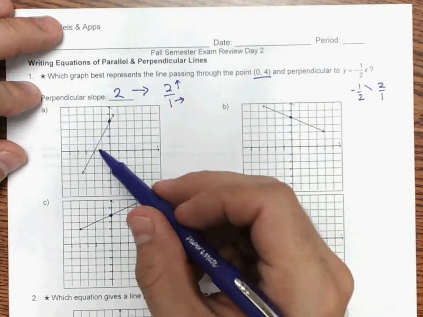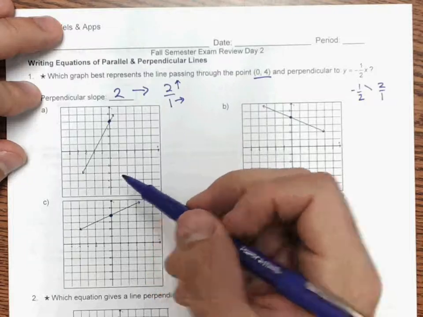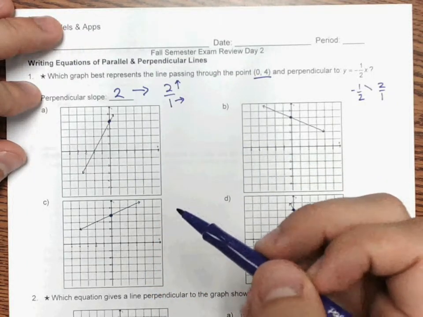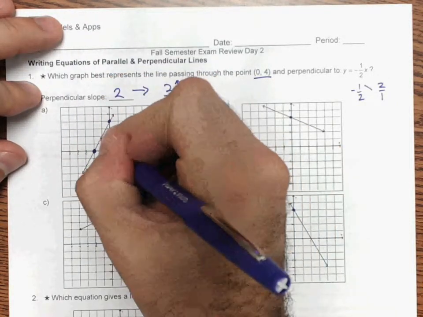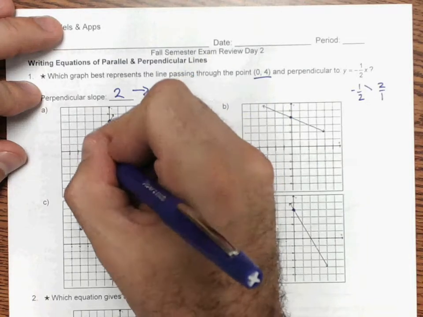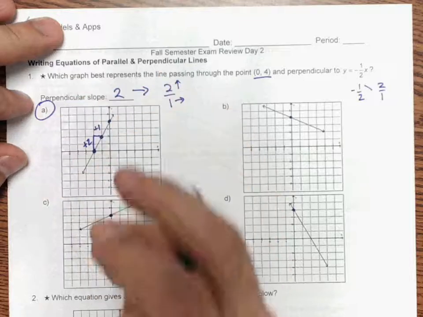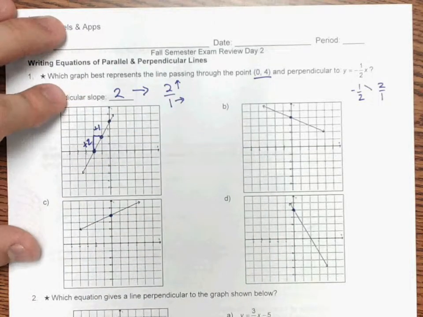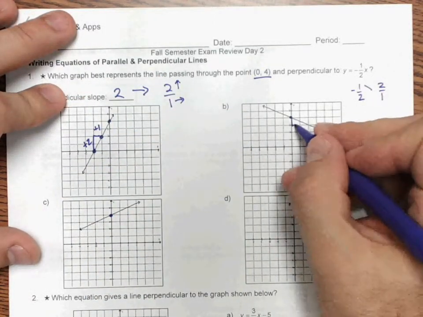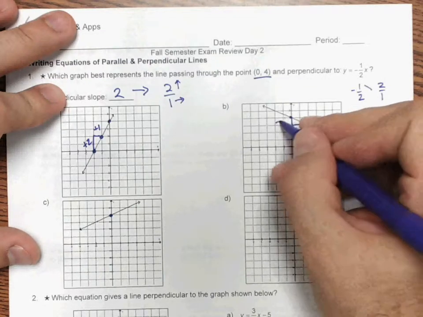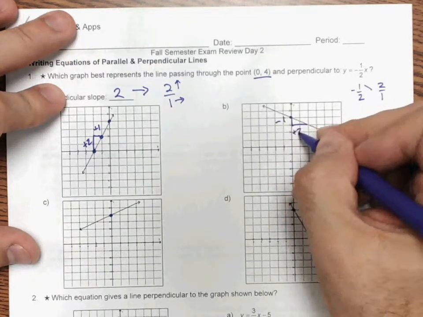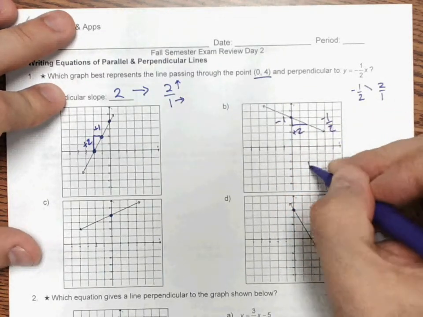So what we want to do here is go through each of these graphs and see which one has a slope of up 2 and right 1. So pick 2 pretty points, up 2, right 1. A is our winner. If you go through the other ones, this is negative 1/2, that's down 1, right 2, this would be parallel.